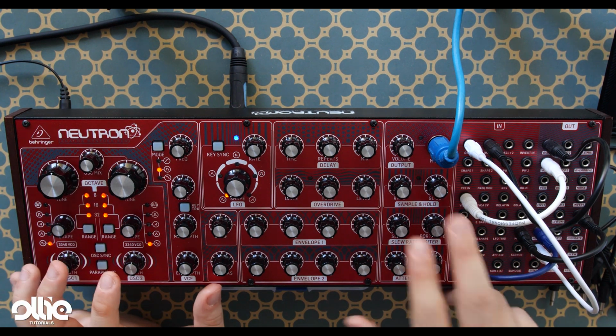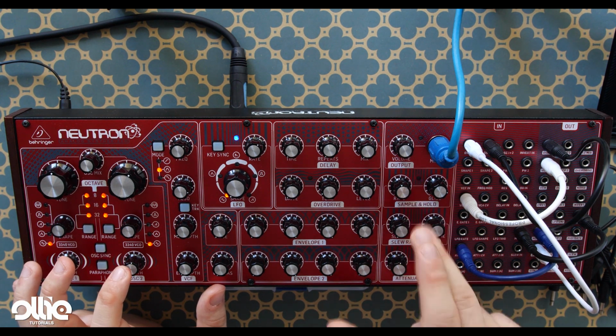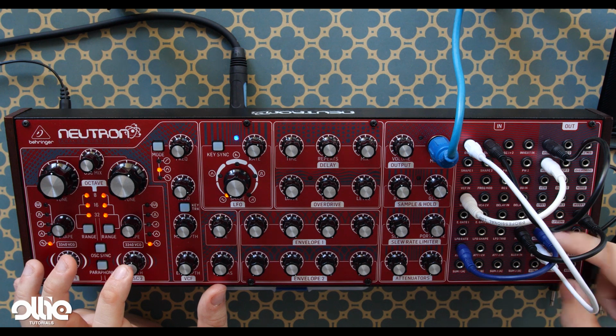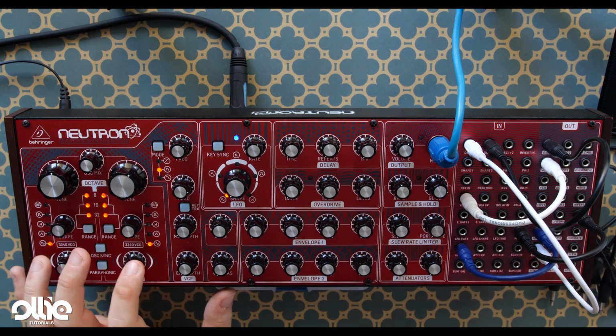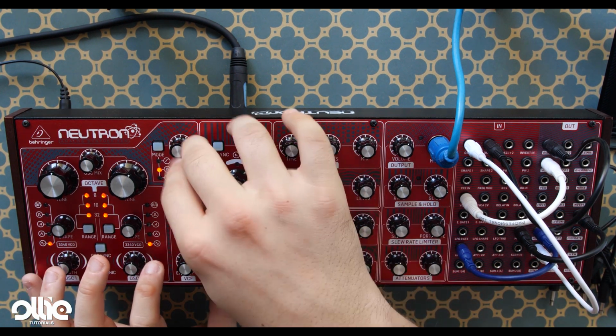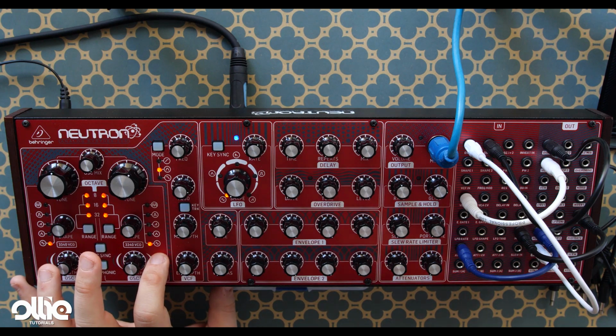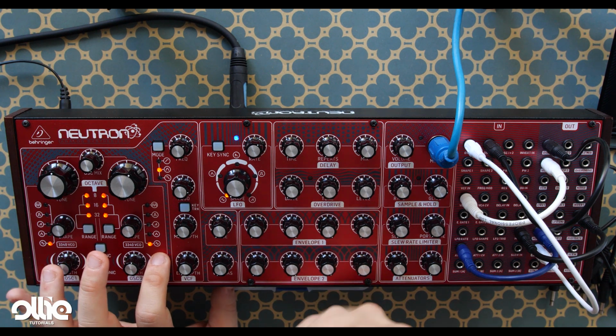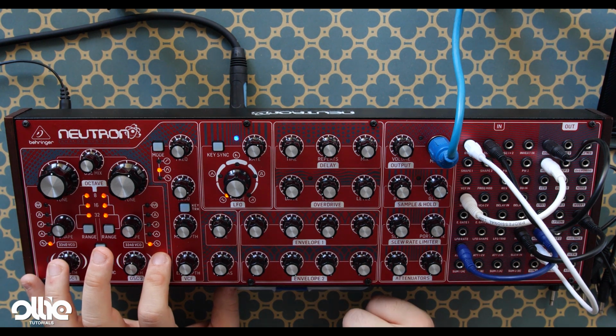And I'm going to do so by routing the same signal that we got in here from the sample and hold that we've just added to the multiplier. I wanted to modulate the frequency of the filter, and I want also the LFO to modulate the frequency of the filter. So basically I want to modulate it with two sources. How are we going to do that?